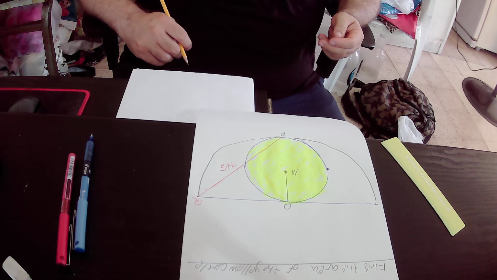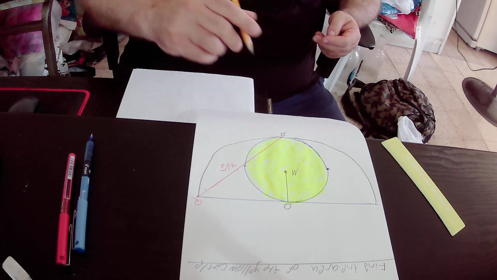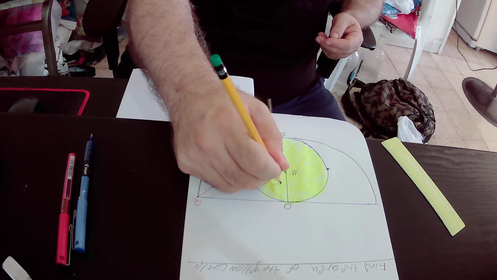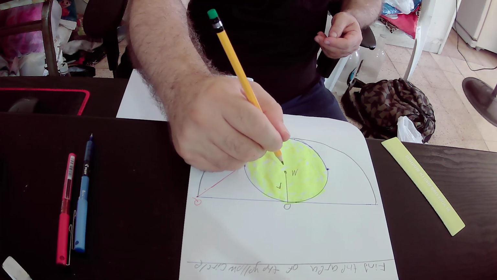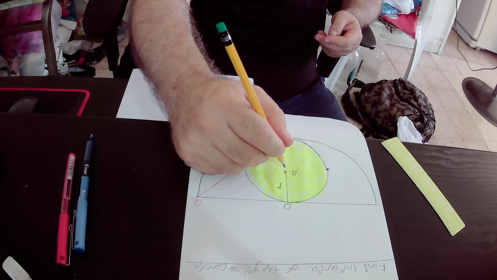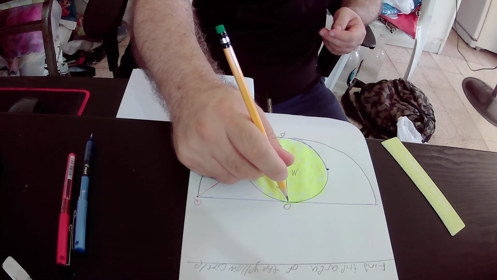Actually, MO is the radius of the yellow circle. I will call it R because it starts from the center of the yellow circle and ends at point O, that is a point on the semicircle itself.